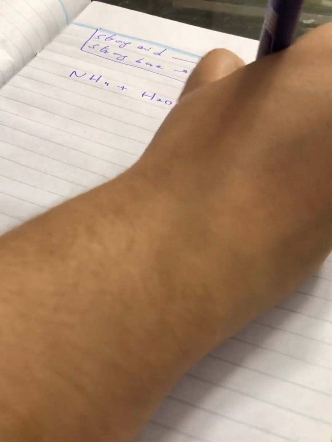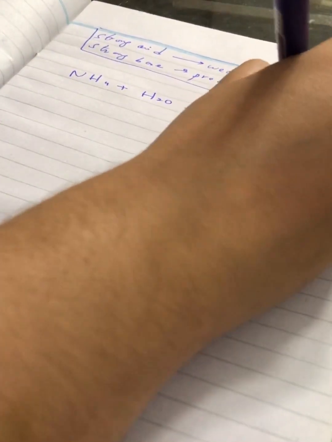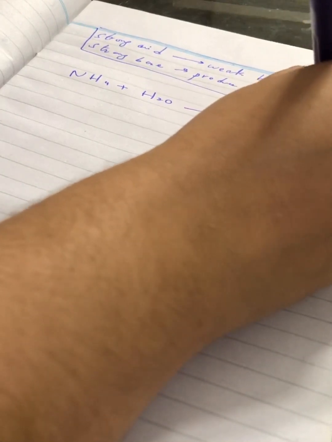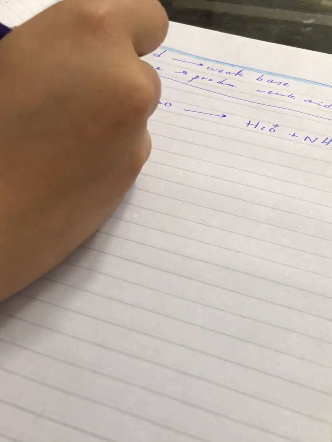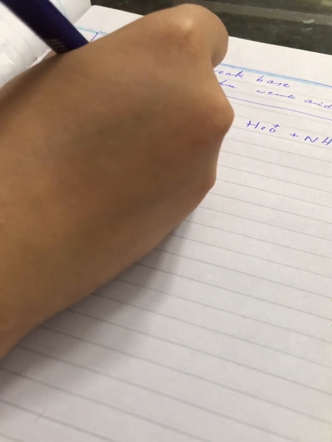After that, here we are having another reaction, NH4 and H2O. If we talk about NH4, this is the acid and H2O is a base.